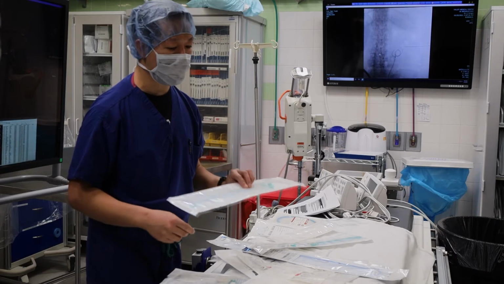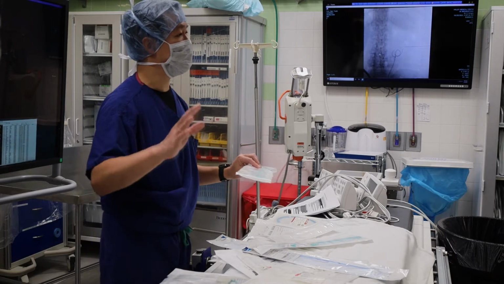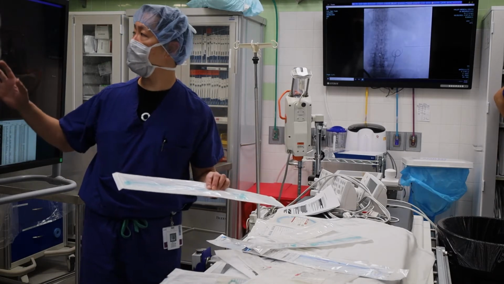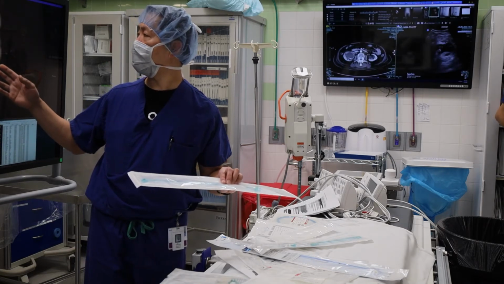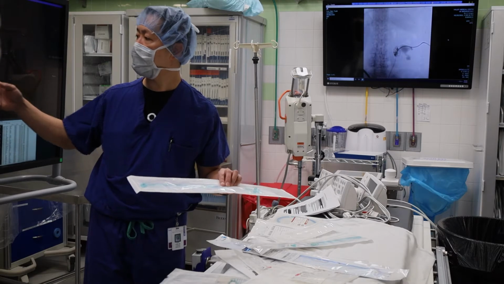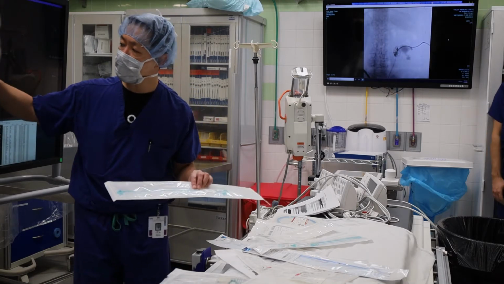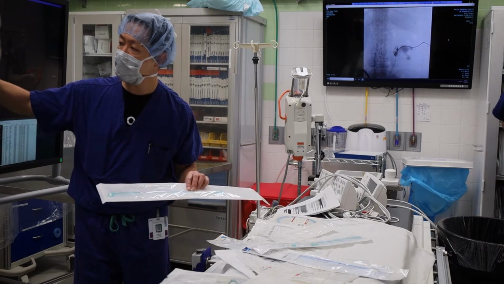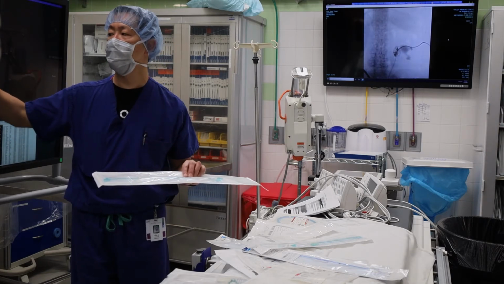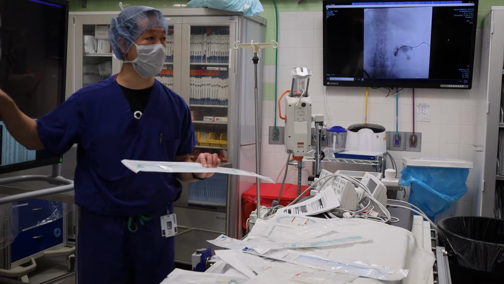Okay, so now this is in, everybody's happy, you take your picture, it looks good. Can you go to the last picture on this? Thanks. It looks pretty good. This is the calyx, this is part of the renal pelvis, and here's the stump. So we try to put this as far in as possible so that there's room to move back and forth when they breathe.